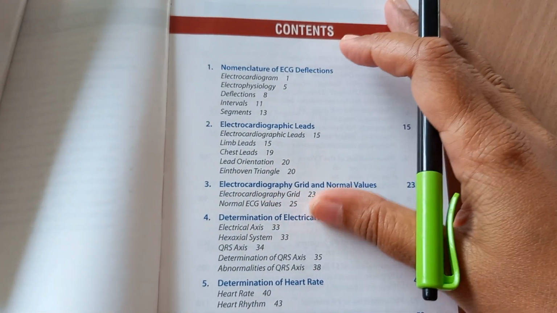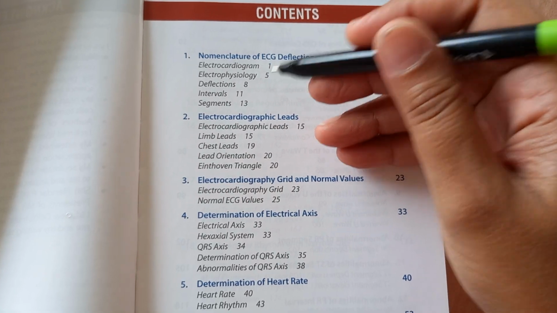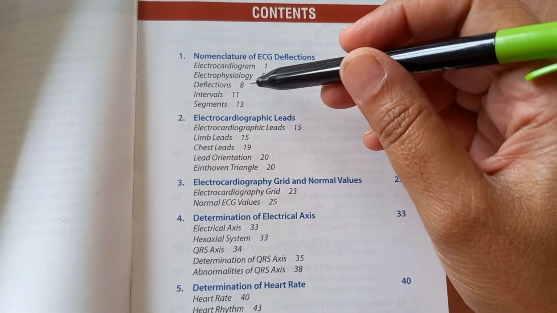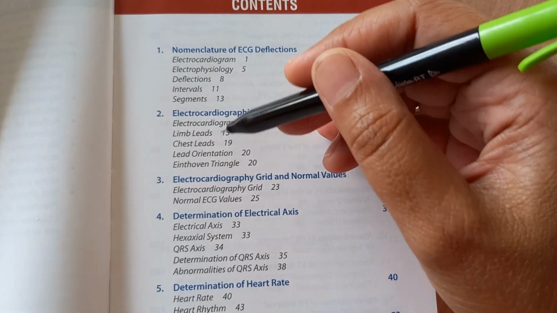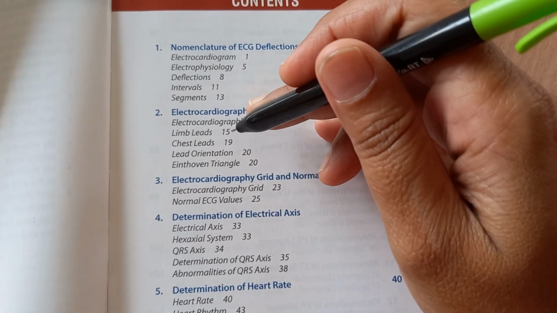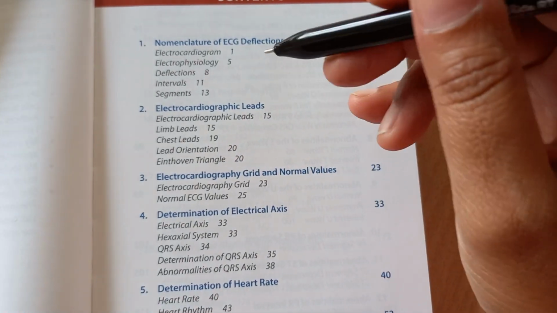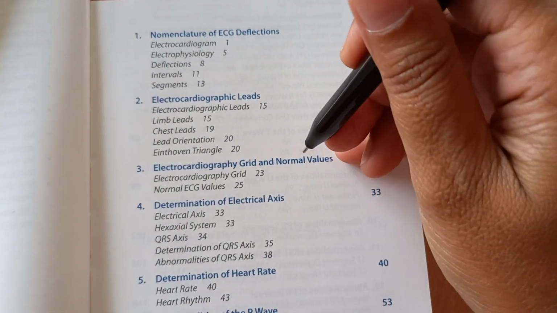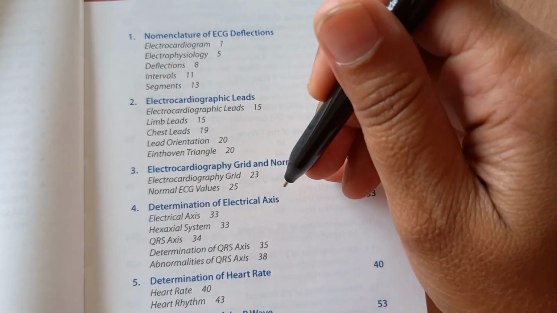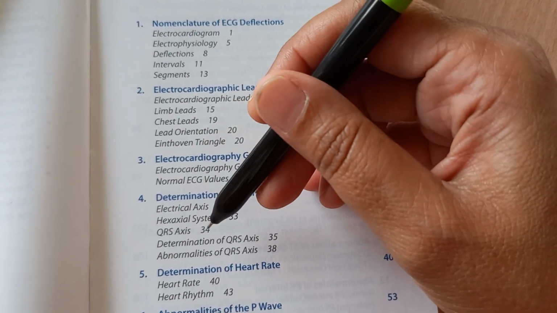So here in the contents, what are they telling? Nomenclature, electrocardiogram. ECG stands for electrocardiogram. Then you have the deflections, intervals, segments, etc. You should know. Then what are the leads, limb leads, chest leads, the orientation, what is Einthoven triangle, all that you should know. Then they are talking about the normal ECG. Then they are talking about the electrical axis. Okay, then there's a left axis deviation, etc. All that you would have heard, isn't it?